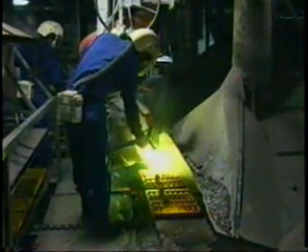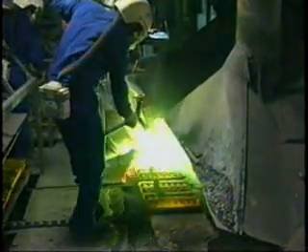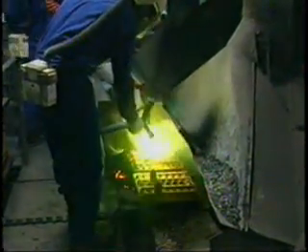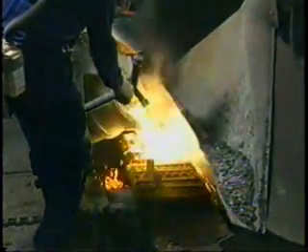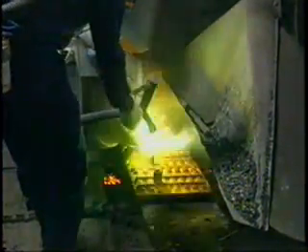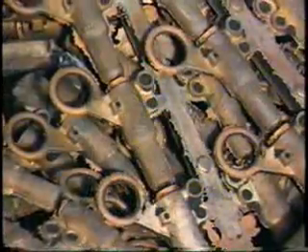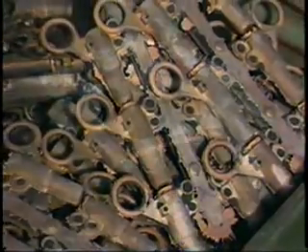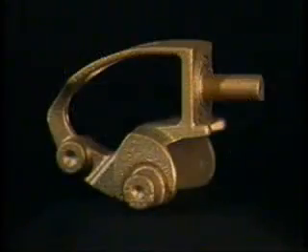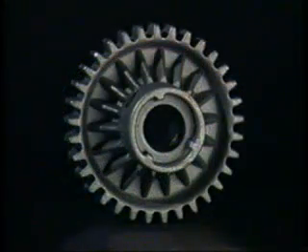Shell mold casting is a semi-precision process, permitting more intricate shapes, closer tolerances, and smoother finishes than using green or no-bake molds. The size of parts that can be cast in shell molds is limited, however, with most castings weighing less than 45 kilograms.